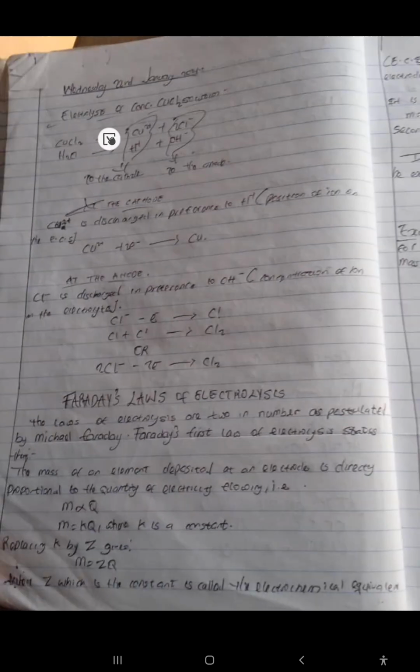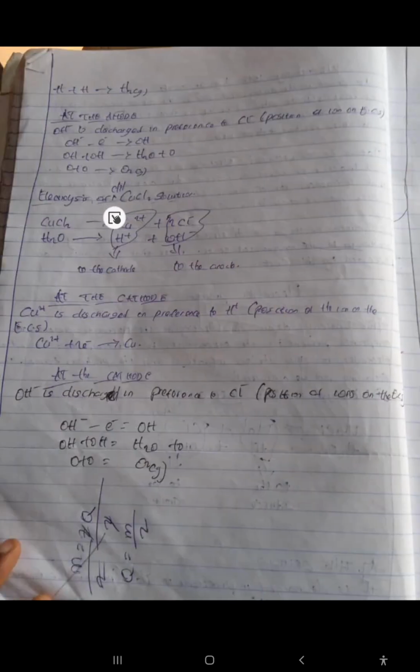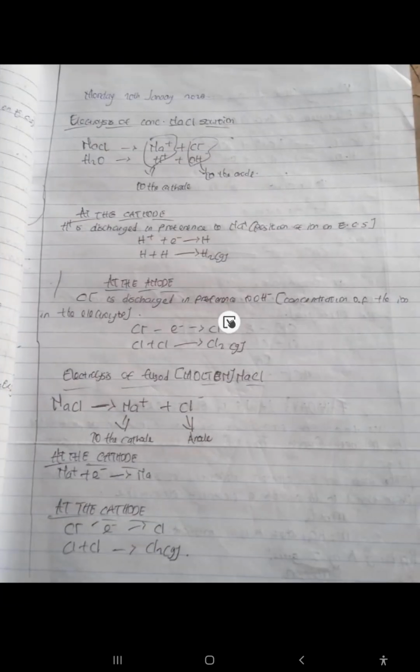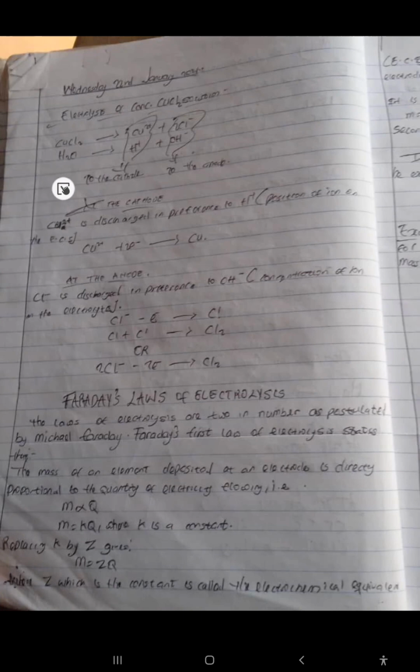Next, you have electrolysis of conc copper chloride. The last time we touched dilute copper chloride, copper is discharged and oxygen is discharged. This time around there will be a slight difference. Copper and hydrogen will go to the cathode. Copper is discharged again, but chlorine will be discharged ahead of OH at the anode.